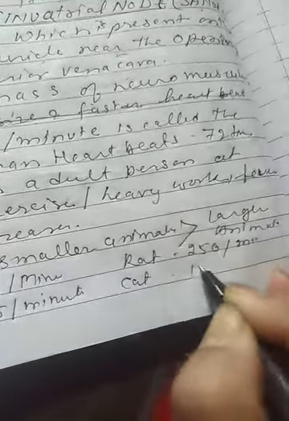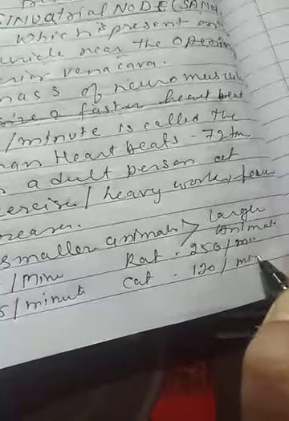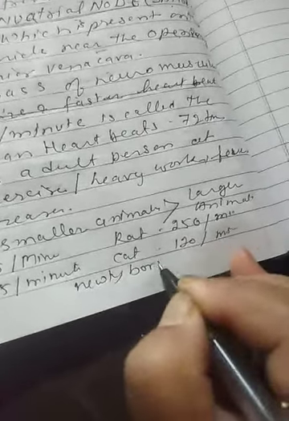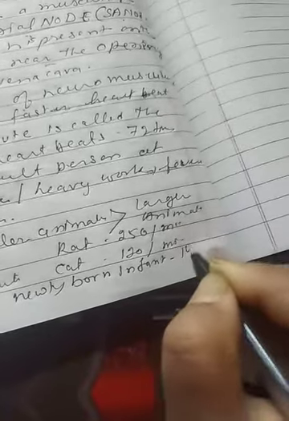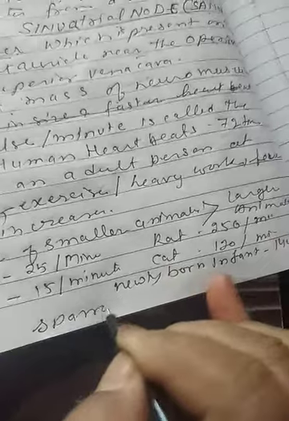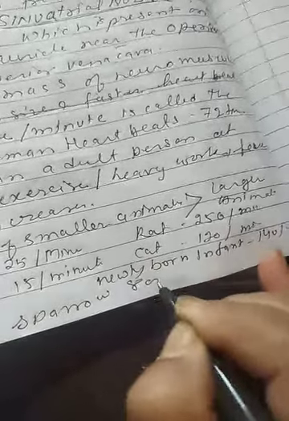Cat, 120 times per minute. Newly born human infant, 140 per minute. A sparrow, 800 to 900 per minute. Clear?